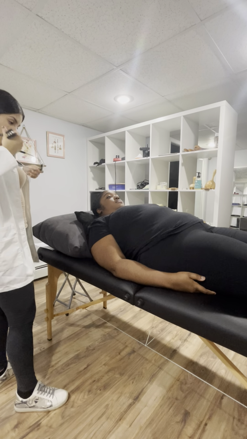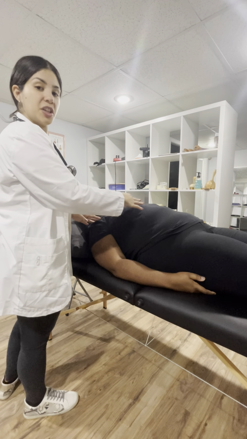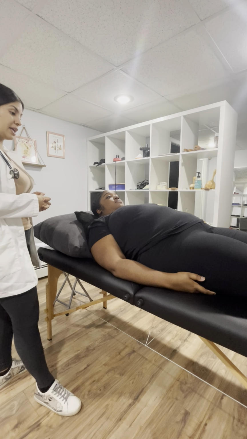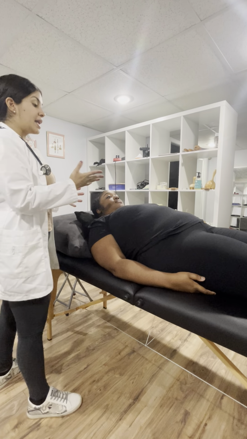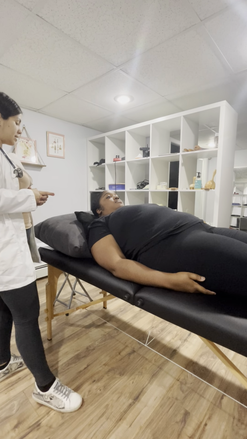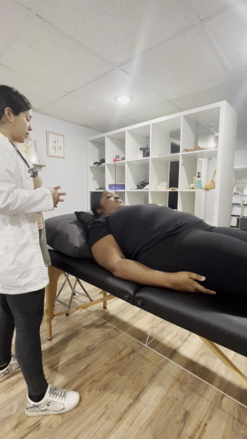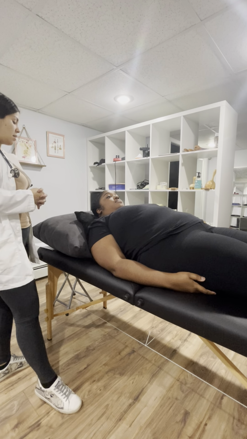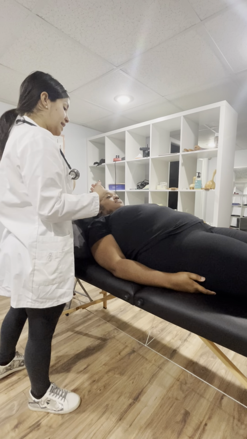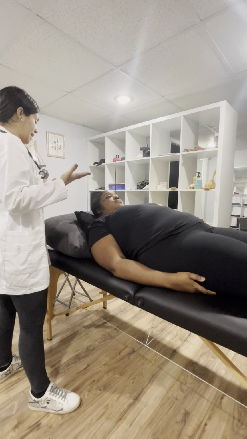Now we're going to move down to the inspection of the chest wall. With the inspection of the chest wall, what I'm looking to see is if there are any visible pulsations that I can see. I'm looking at her sternum. I'm looking at her apical impulse. Looking at the precordial pulsation. See if there's anything visible that I can see with my eyes.